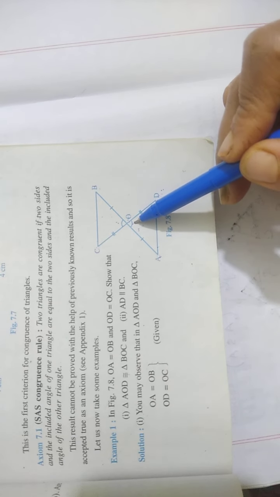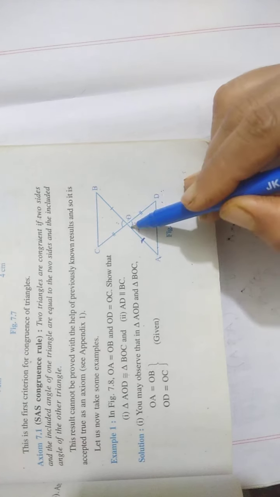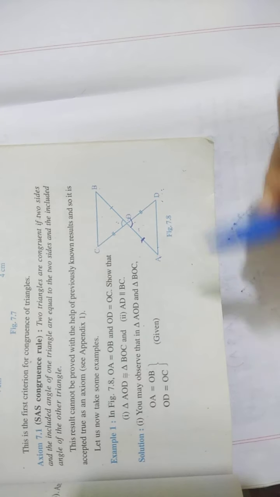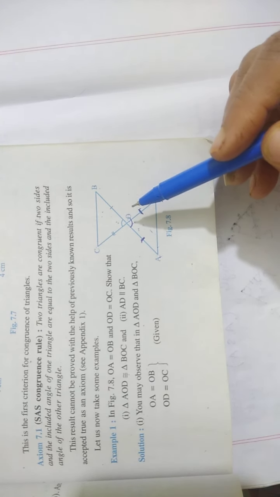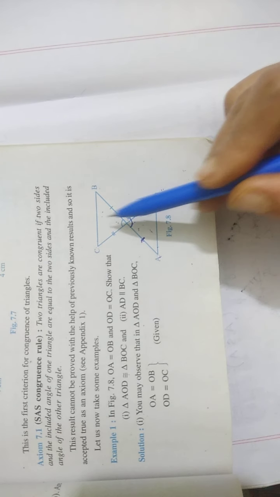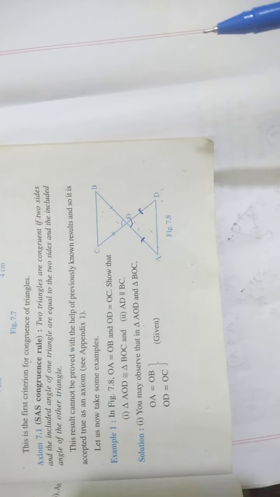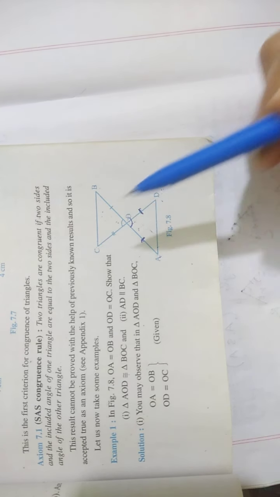तो अभी मिल गया तीन. कैसे मिला? एक है ये साइड, दूसरा मिला ये एंगल, तीसरा मिला ये another side from both the triangles. Okay, so by the criteria side, angle, side, these two triangles are congruent to each other. अभी एक बार में मिल गया क्या? दो ट्रायंगल कॉन्ग्रुएंट है.